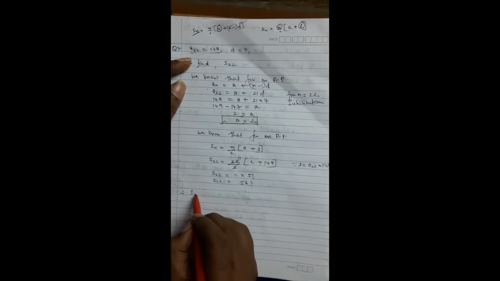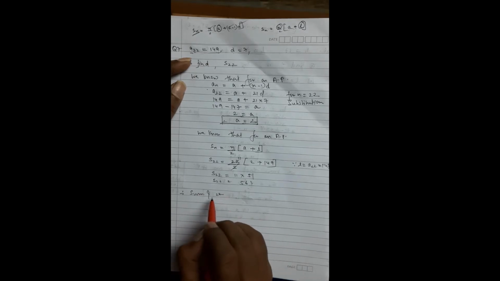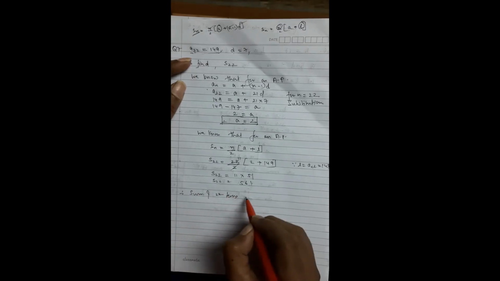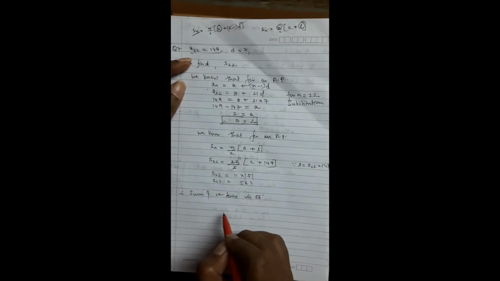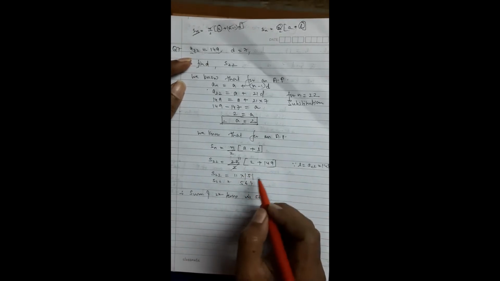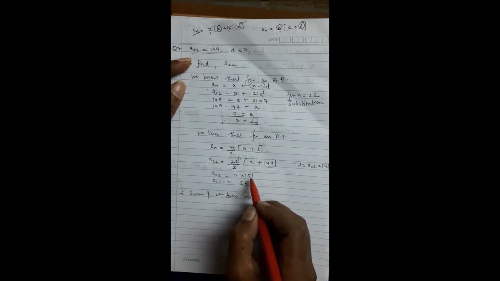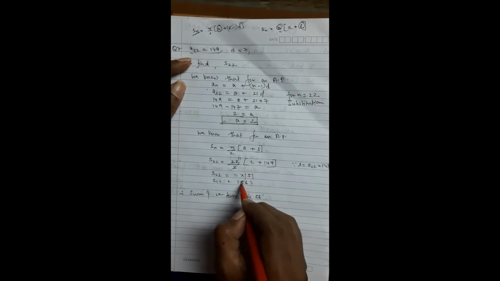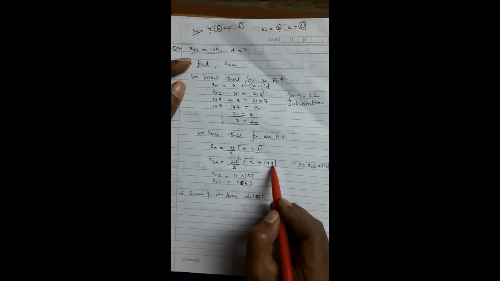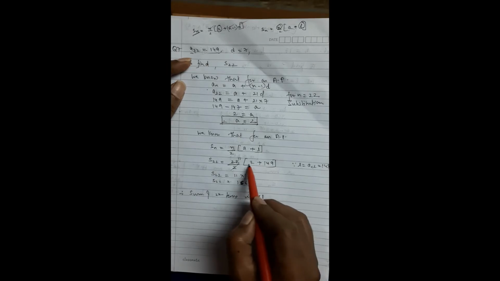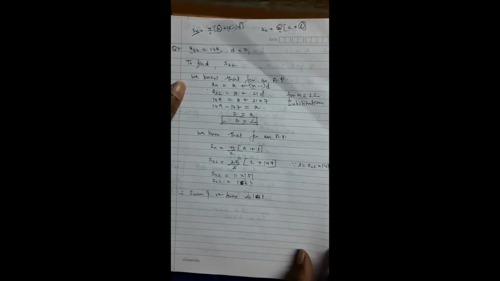Therefore, sum of first 22 terms is... here I did a mistake. 11 into 151, 149 plus 2 will be 151. This should be 1661. 149 plus 2, 150, 151. This is 1661, the right answer. Okay, my dear students, so let's go forward.